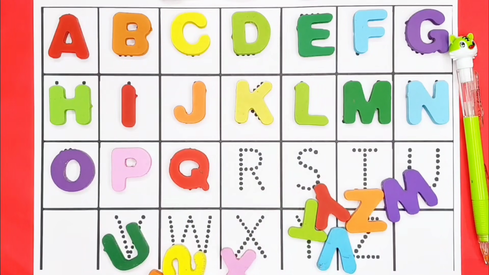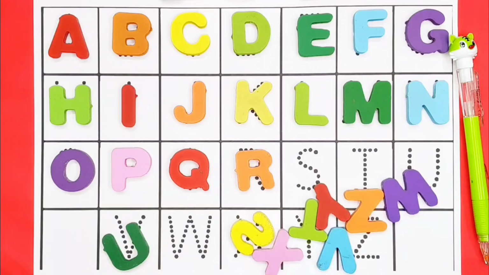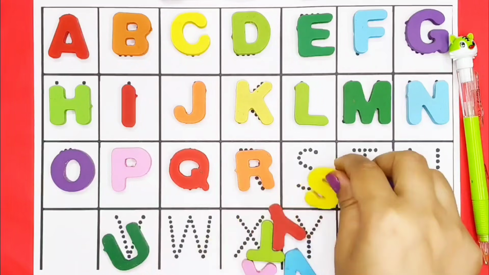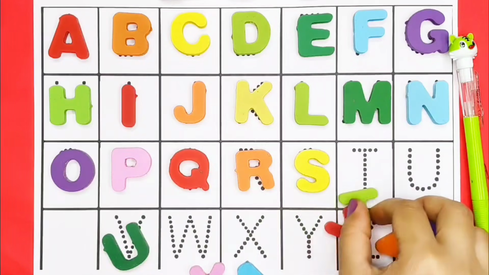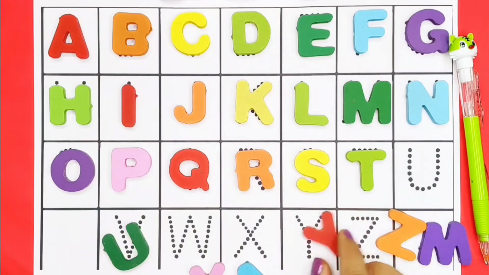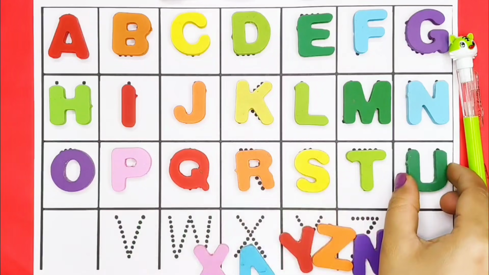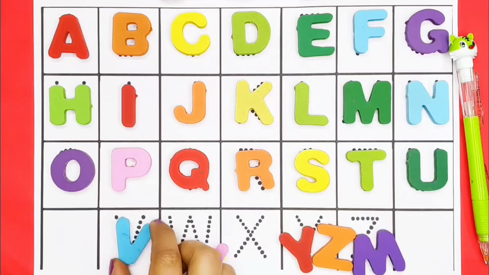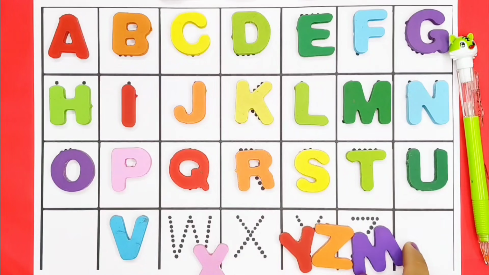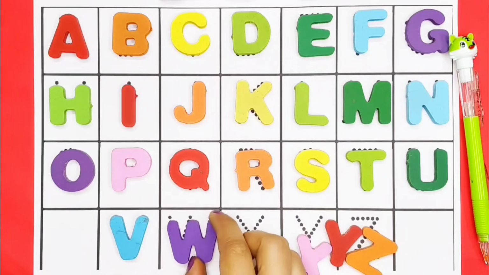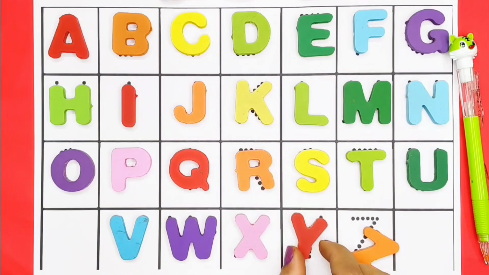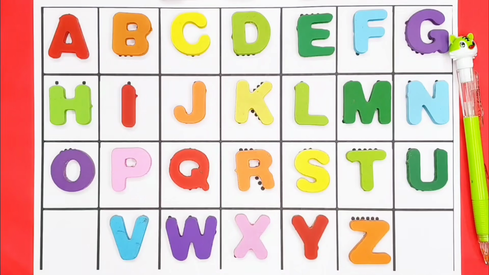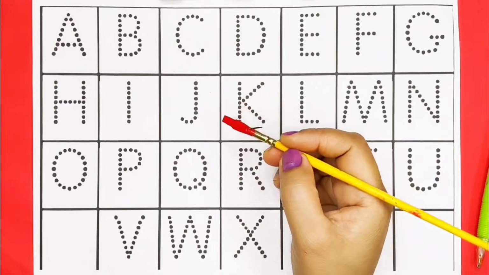Q. Q for queen. R. R for rabbit. S. S for sun. T. T for tiger. U. U for umbrella. V. V for van. W. W for watermelon. X. X for Xmas tree. Y. Y for yo-yo. Z. Z for zebra. Red color.